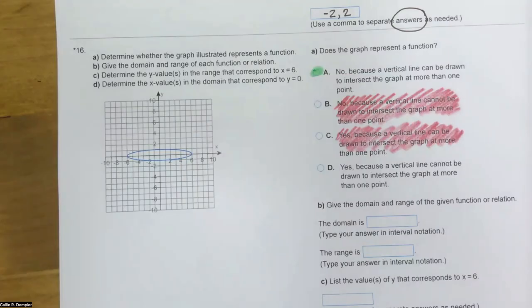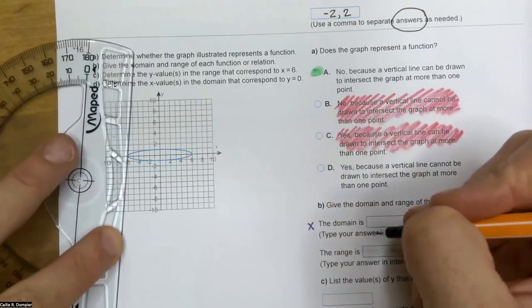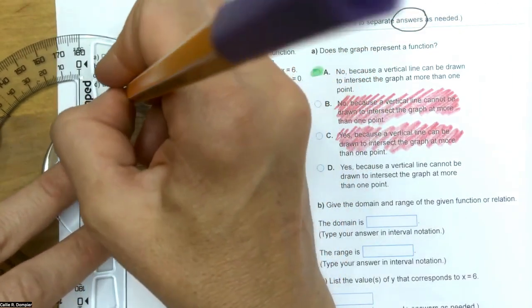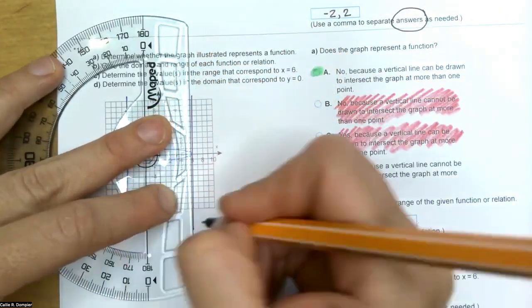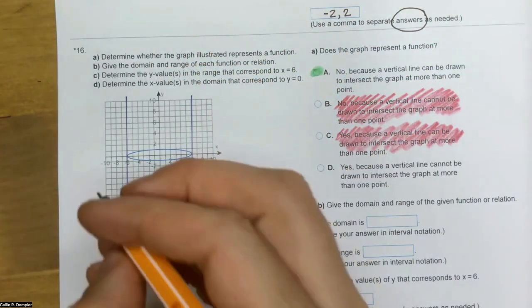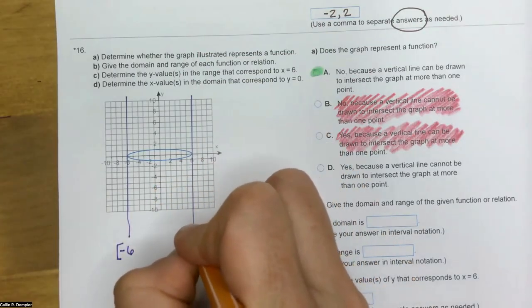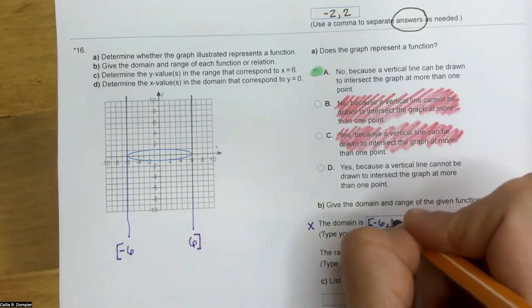It doesn't mean you shouldn't continue the question, though, okay? We can still find the domain and the range and the y values and x values, okay? The domain is x. So where does x start and where does x end? There are no arrows, so this is going to be a more precise problem. I just box my function, okay? Where did my function start? It started at -6. It touched -6. It ended at +6. It touched +6. So I'm going to say my domain is from -6 to 6.